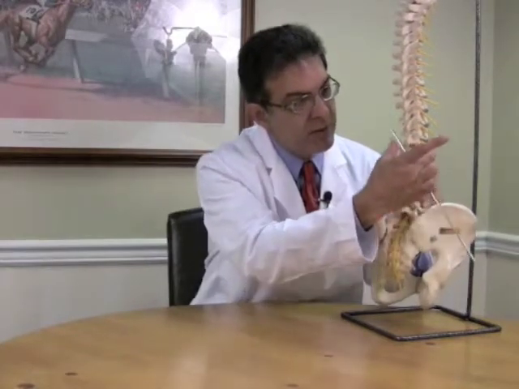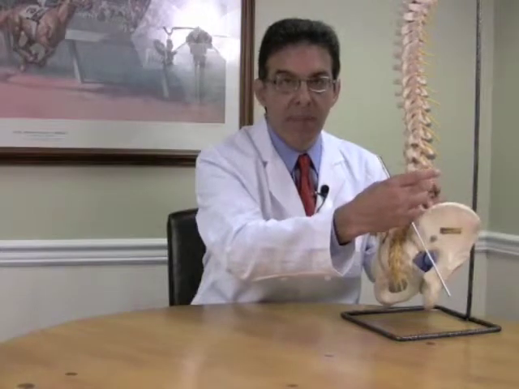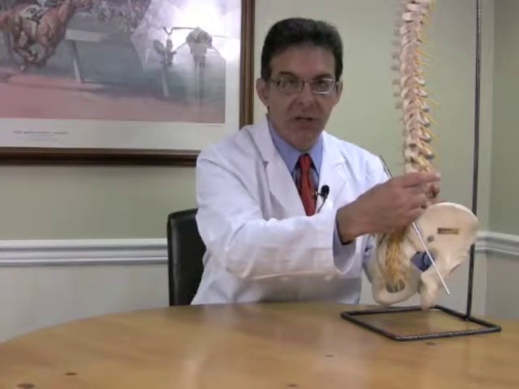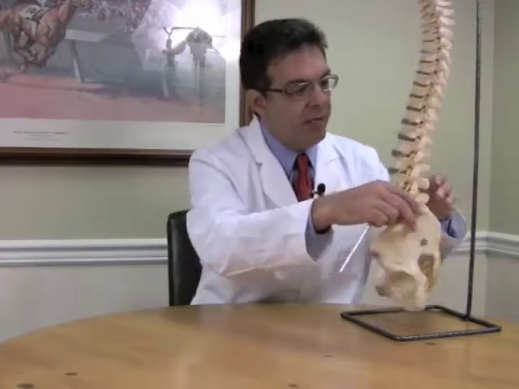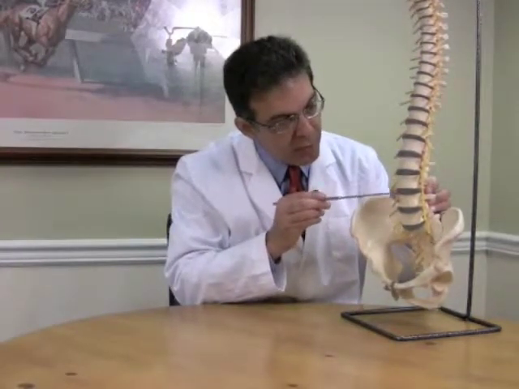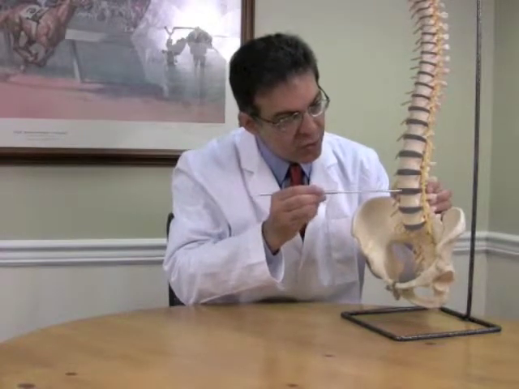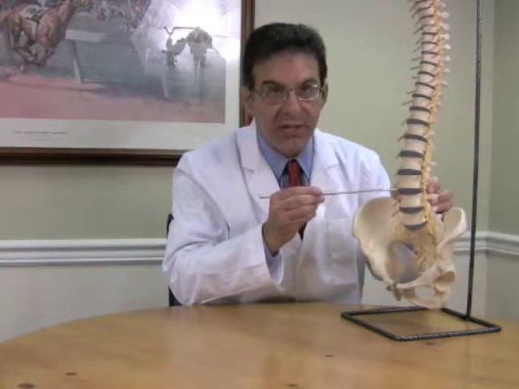There's a pair of joints at each level here. And so you've got this pair of joints on the back side of each spinal segment, and then on the front side you have a joint that's formed between the two bony bodies here and the disc here in between. This gray structure right here is the disc.